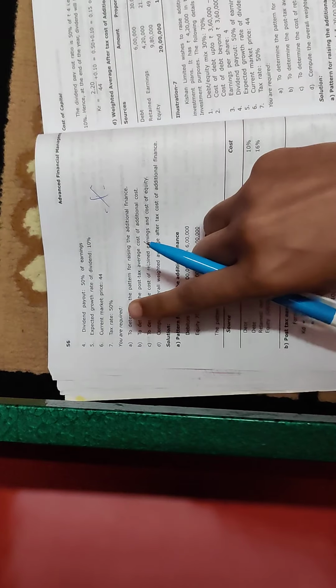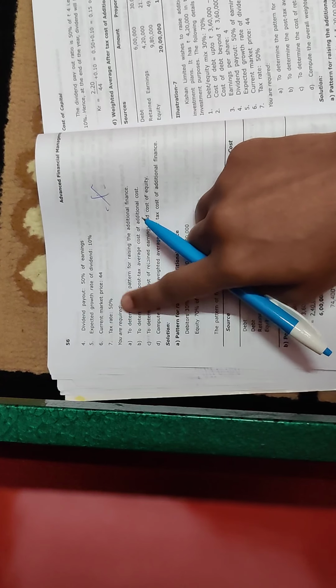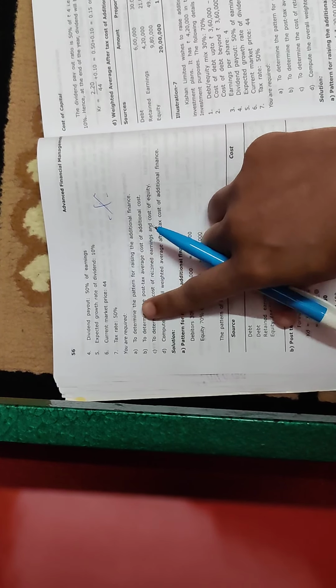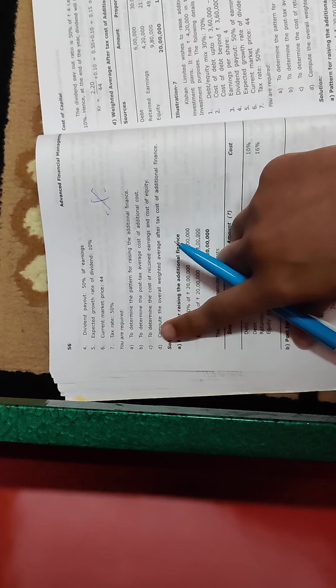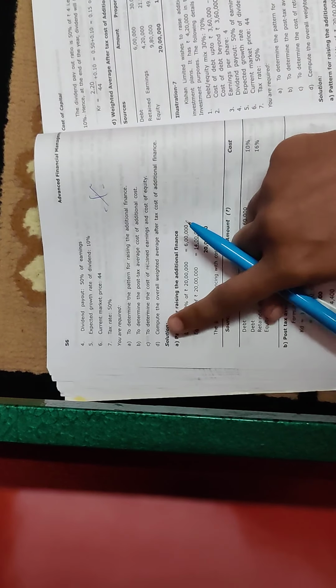Now what are they asking us to calculate? You are required to firstly determine the pattern for raising additional finance, determine the post-tax average cost of additional debt, determine the cost of retained earnings and cost of equity, and compute the overall weighted average after tax cost of additional finance. All these 4 things you need to calculate, based on the question which is given to you.